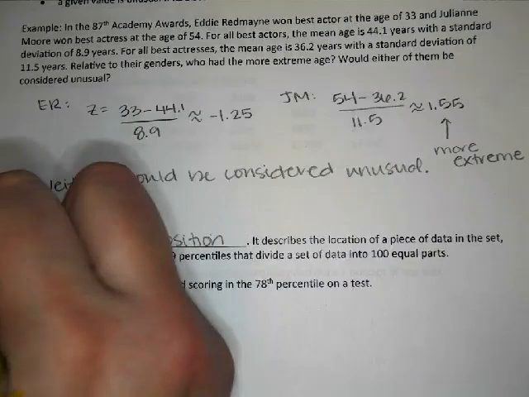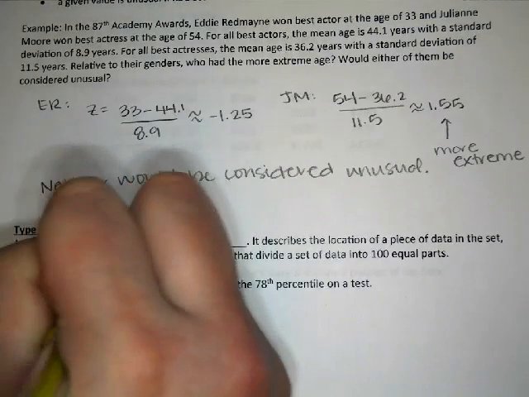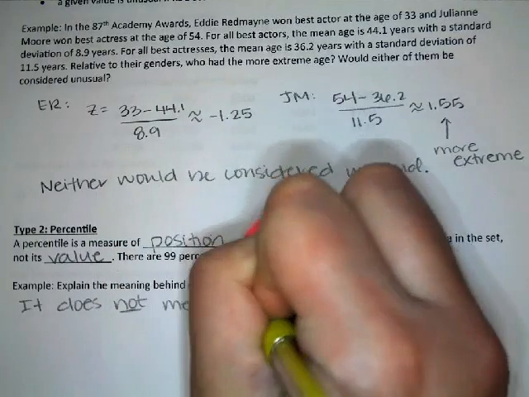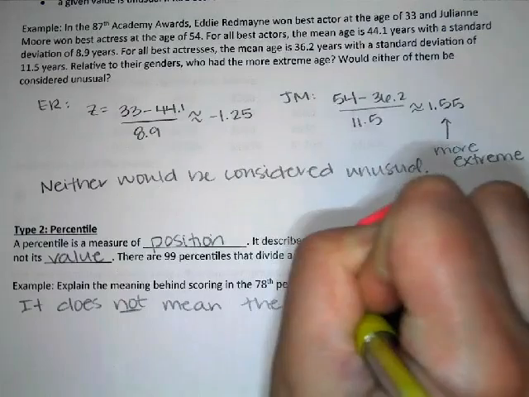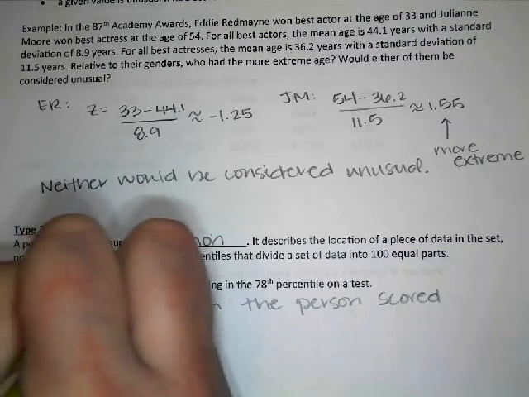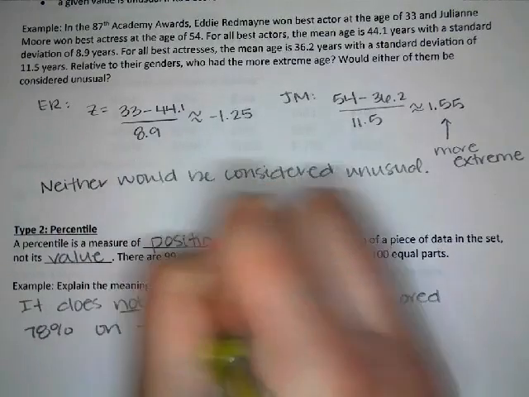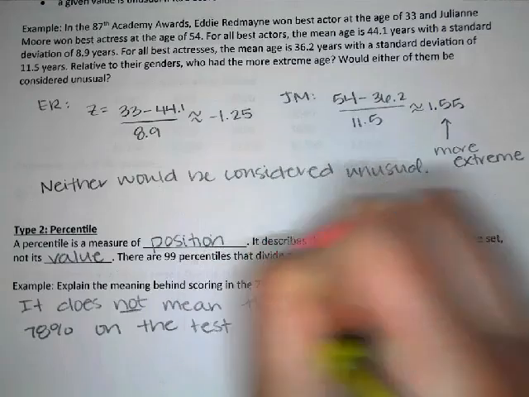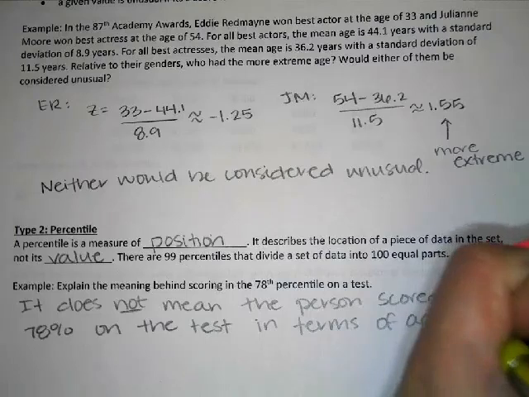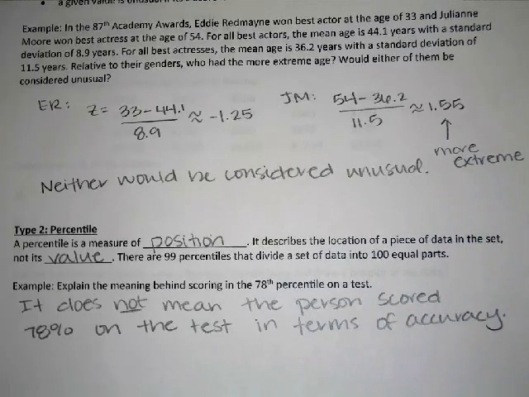So it does not mean the person scored 78% on the test in terms of accuracy. So if you got in the 78th percentile in a test, it does not mean that you got a C on the test because you had a 78% on the test. That is not what it means. It is not about the value.